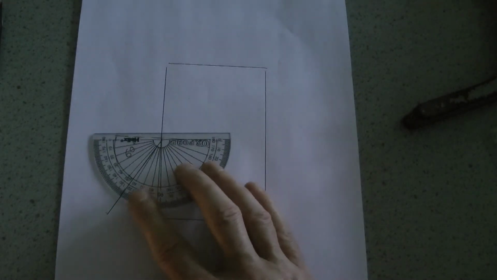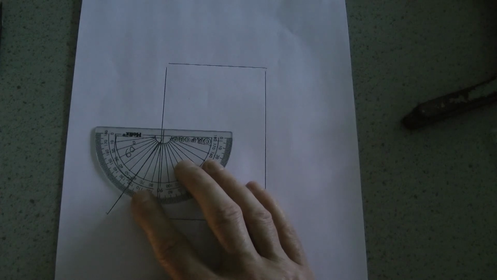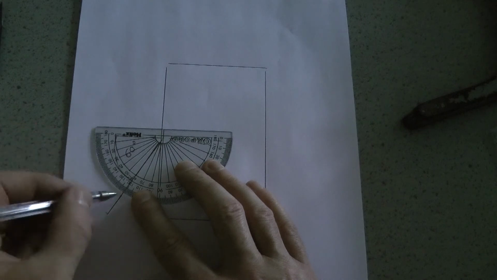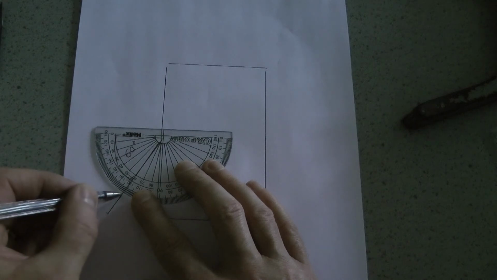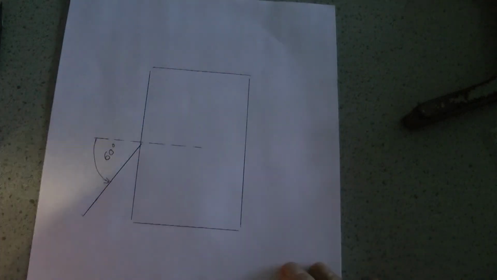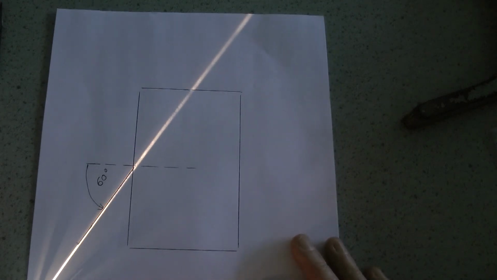Right, so what I did very carefully was I drew round the block, I drew a normal at right angles to the side of the block, and then I have measured 60 degrees from the normal, put the 0 at the normal, 60 degrees, and I'm going to shine my ray of light along there, and I'm going to place the block on the sheet of paper and see what the light is refracted at.